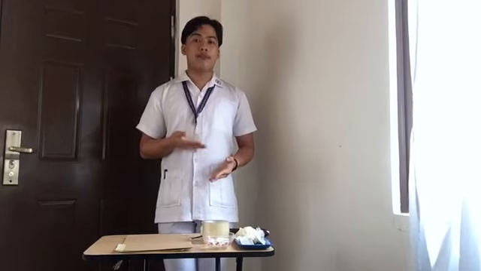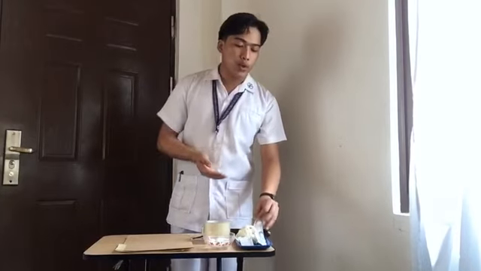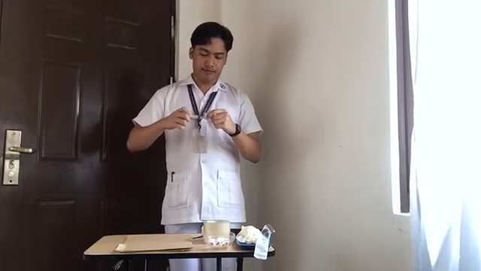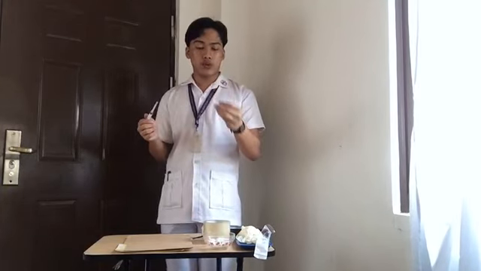Next is withdraw the medication. So first is place the ampule on a flat surface. So I already put the ampule on a flat surface. Next is attach the filter needle to the syringe. So first I am going to open the syringe and attach the filter needle. So I am going to discard this.